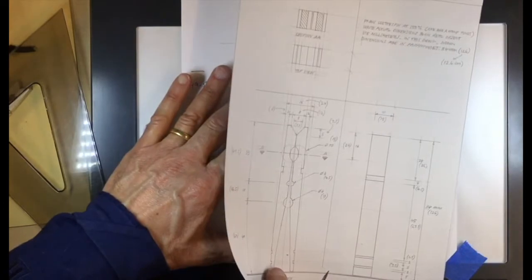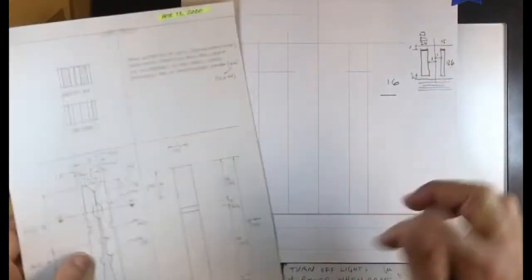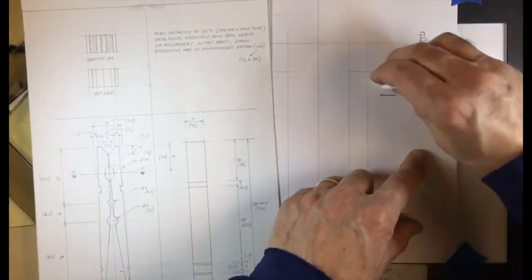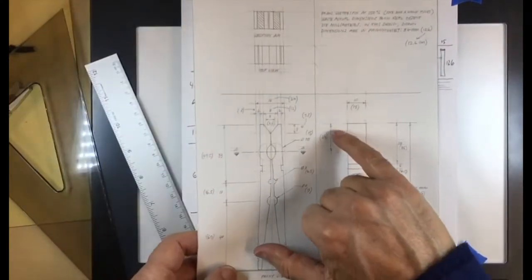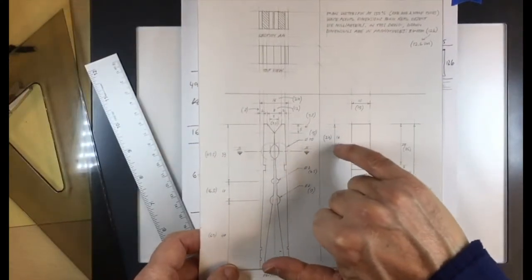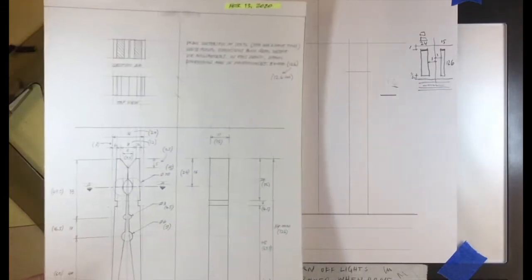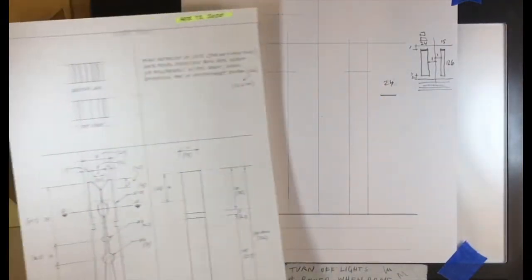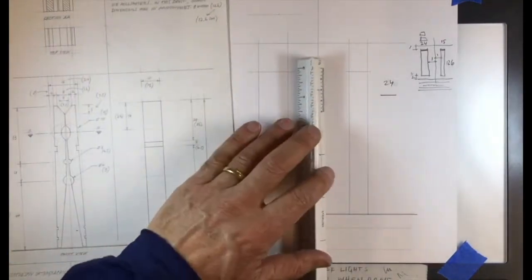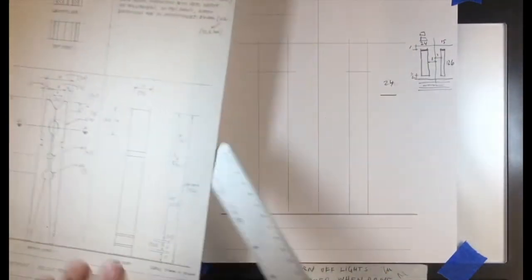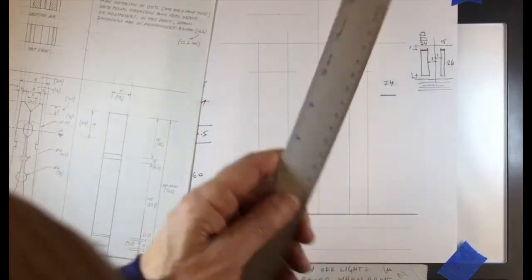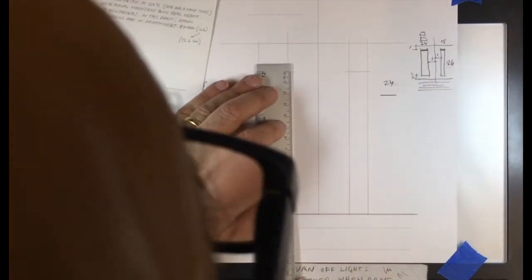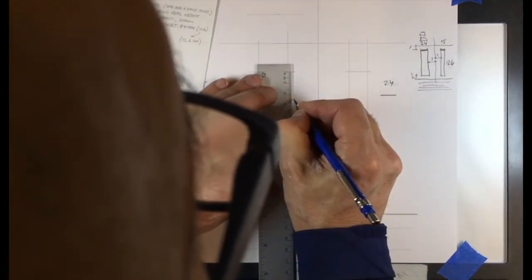Sorry. That's wrong. Yeah, I see. It's easy to get confused. So 16 is the real dimension, in millimeters, but in our drawing it's going to be 24 millimeters because 16 times one and a half. So 24. Okay.